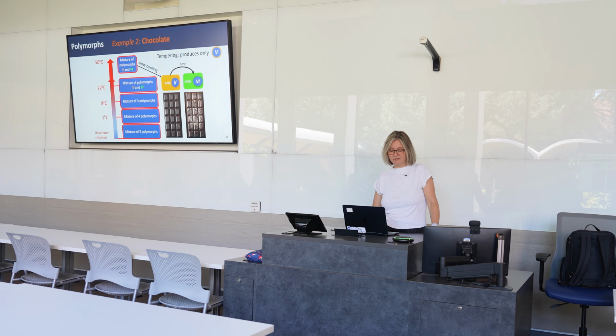If you leave it on the shelf, it decays from this tasty polymorph, known as polymorph 5, into this most stable polymorph, which is polymorph 6, where you start seeing some white stuff on top. Do you know what that is?